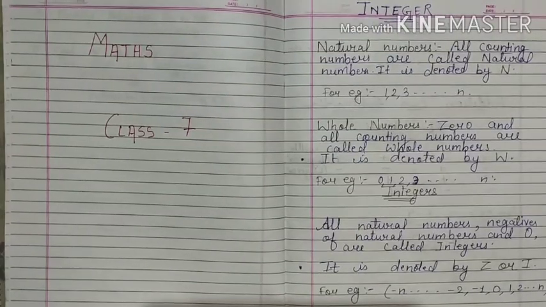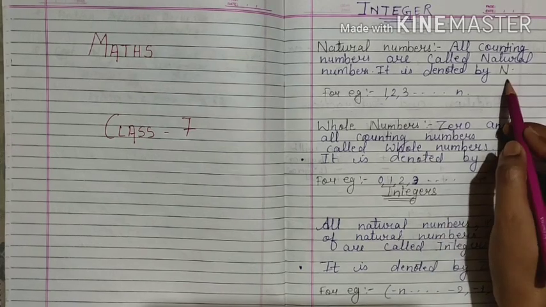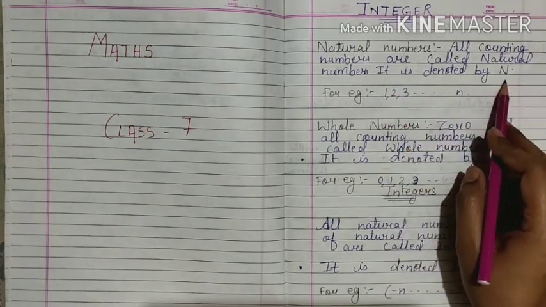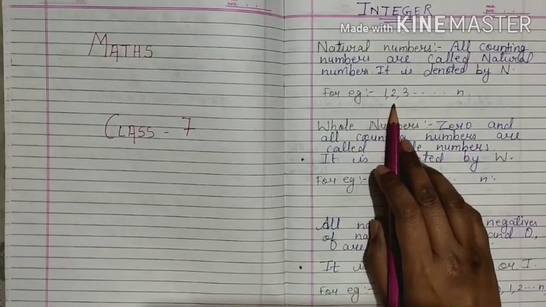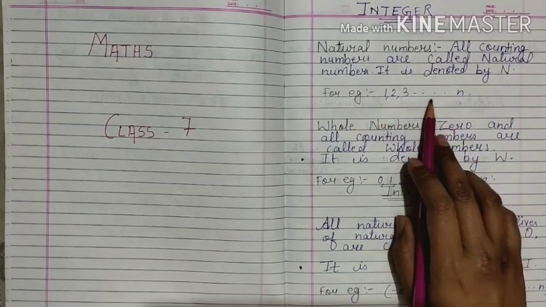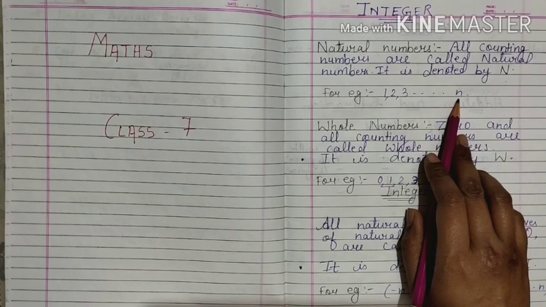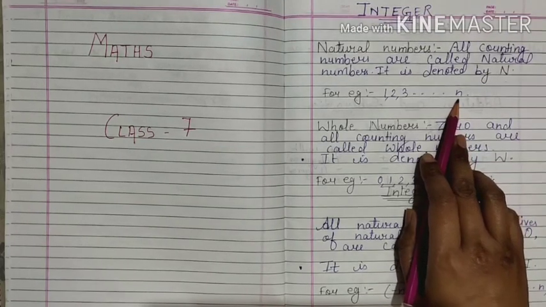Going to integers, we will first talk about natural numbers. What is a natural number? We all know that all counting numbers are called natural numbers, and natural numbers are denoted by capital N. For example, 1, 2, 3, ... n, up to infinity.